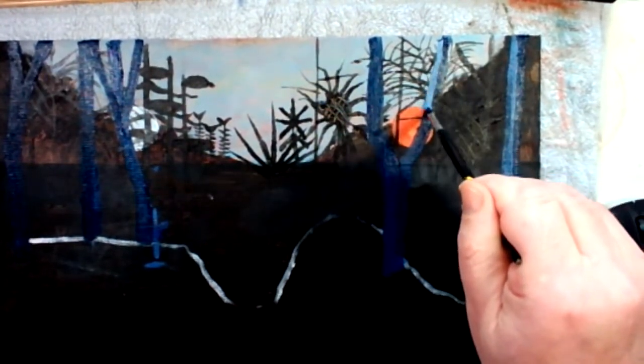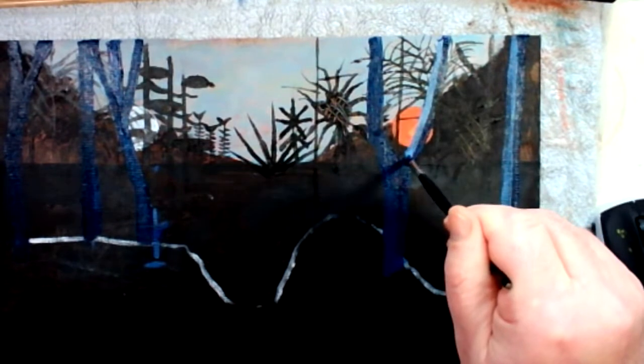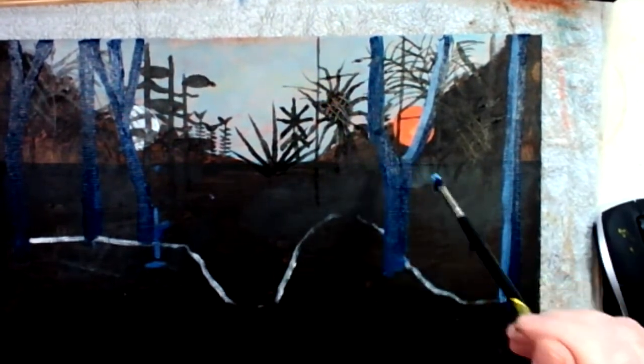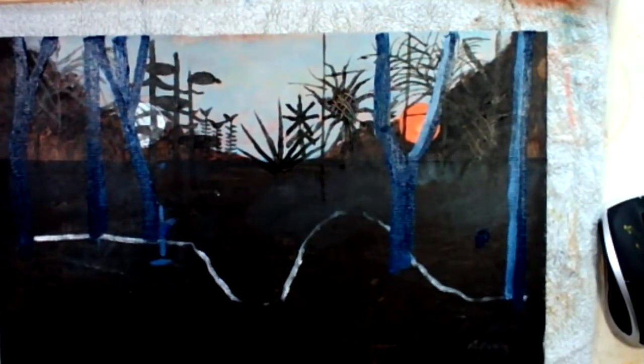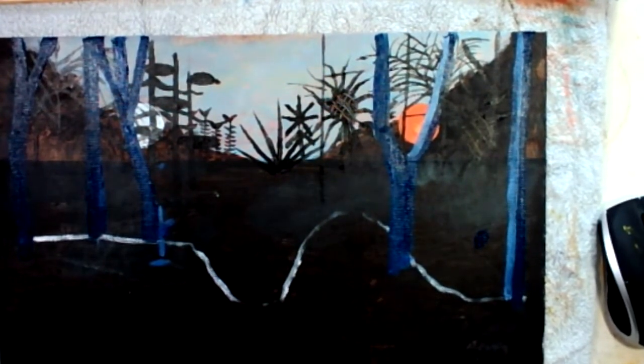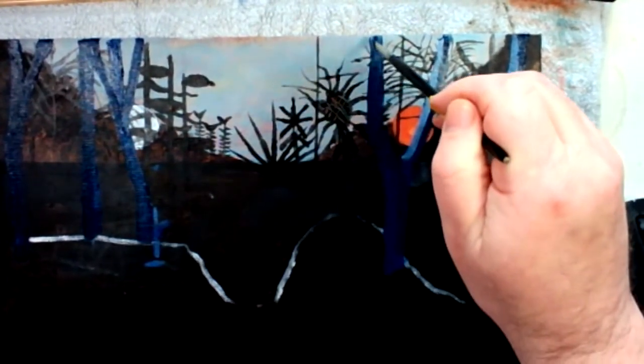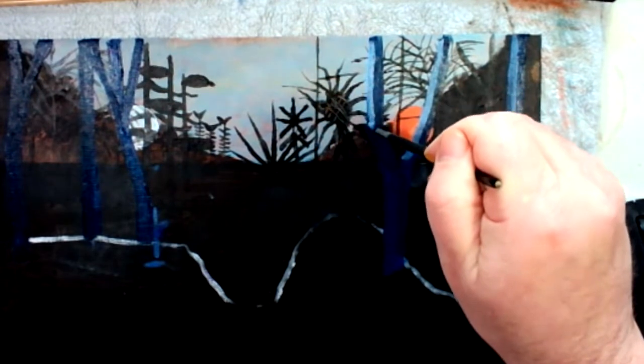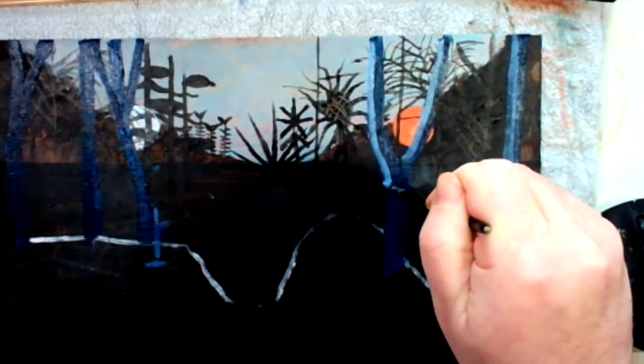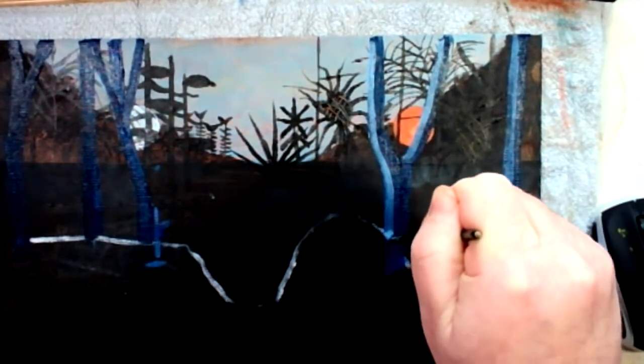I'm going to light it on the left-hand side and down this side of the tree. There.